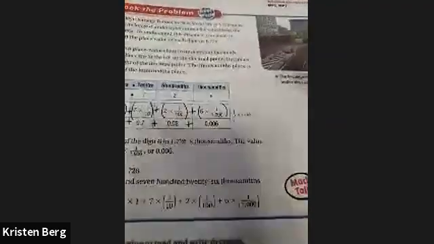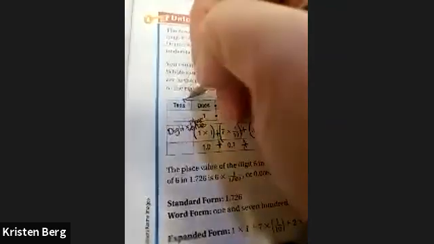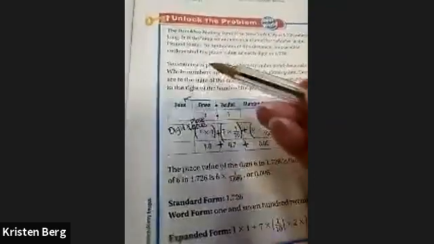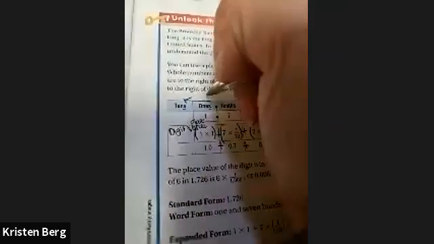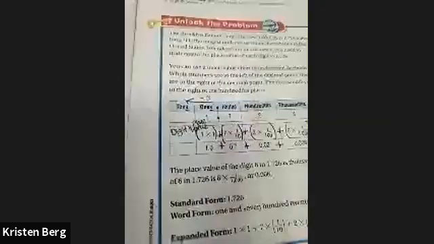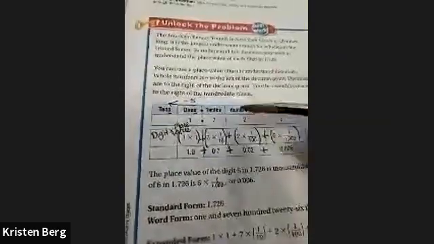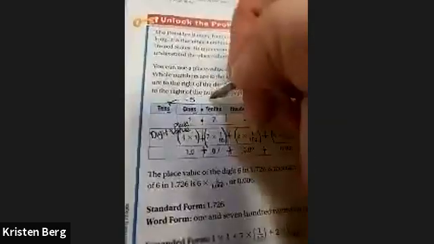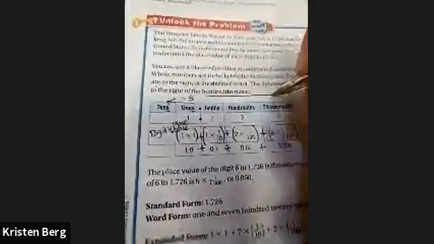Also, I need you to understand that everything going to the left of the decimal always is your whole numbers. And you see it always ends in S. Well, there is a difference when it comes to things after the decimal.